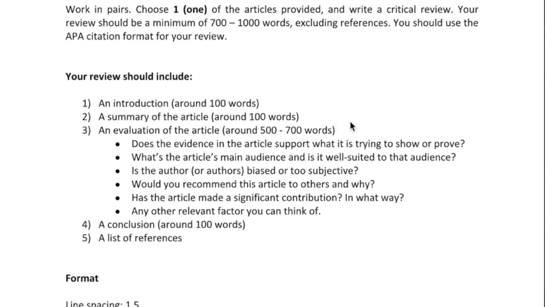So what you need to do is you need to choose one out of the 3 articles given on eCampus and write an article review assignment based on that article. So number 3 is to write the evaluation of the article or to evaluate the article. So how do we evaluate the article? There are a few things that we can do in order to evaluate the article that you have chosen.